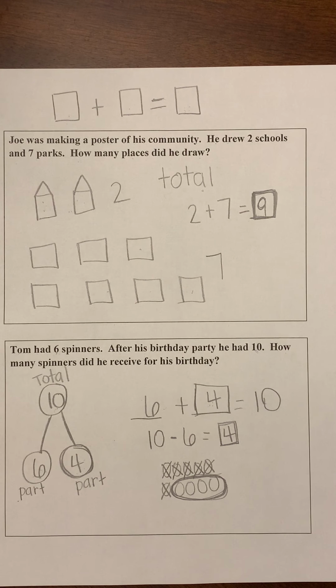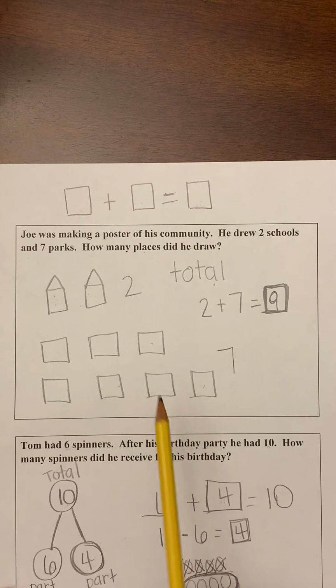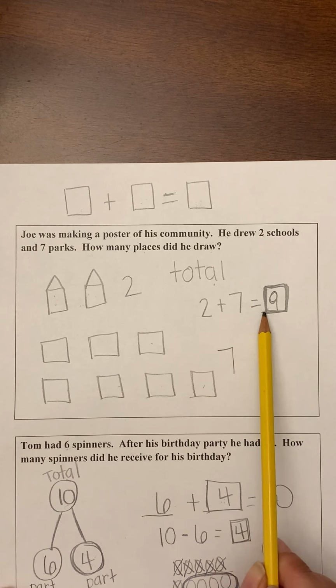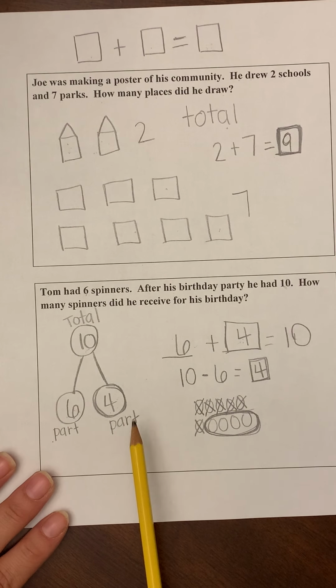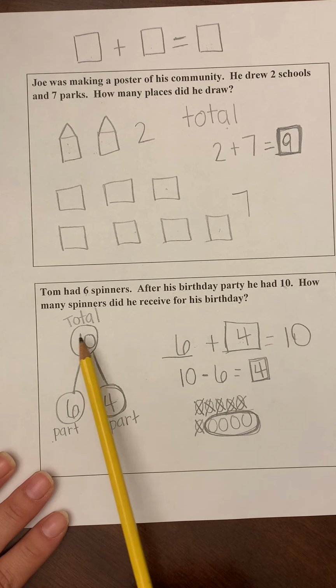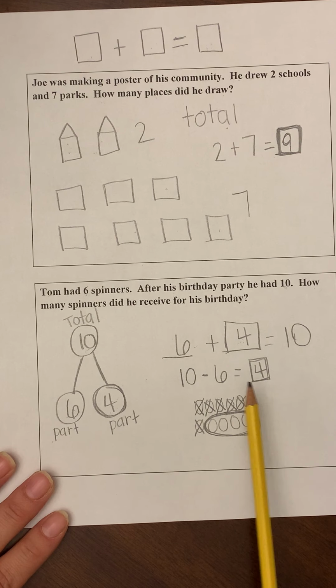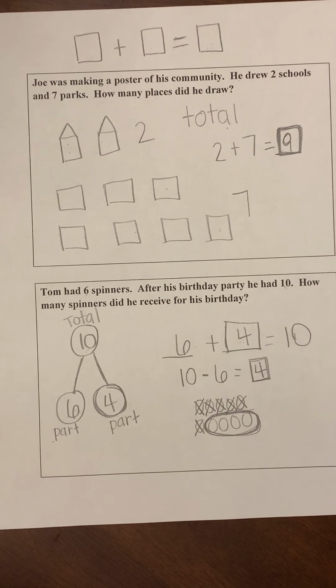Now remember, we have to show 2 different ways to get the answer. That's just the North Carolina rules. We got to show 2 different ways. So in this one, we did a drawing and we did the equation. And in this one, we did the number bond and we did the equation. So that's 2 different ways that we have shown how to answer this problem. We are going to keep practicing these, and I will talk to you guys shortly with another word problem.